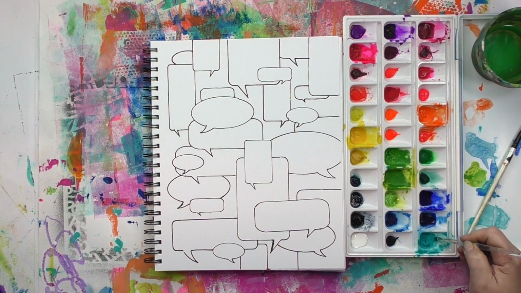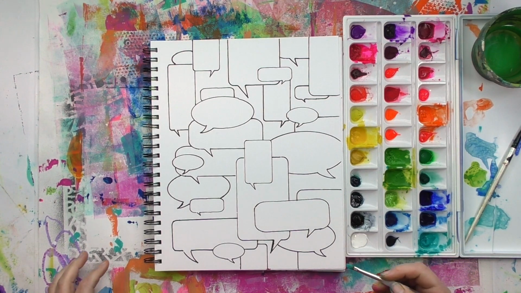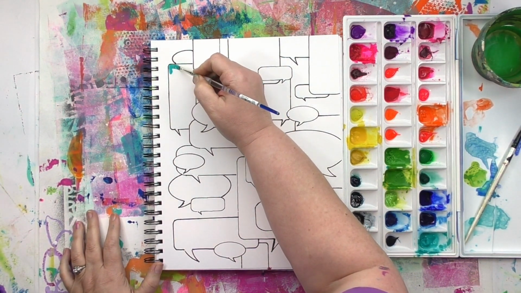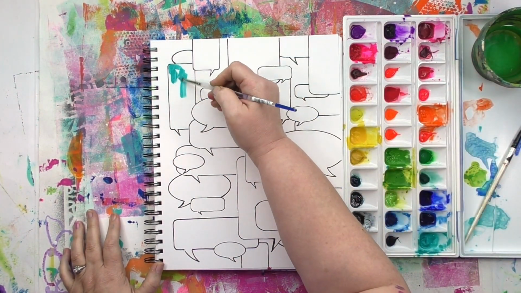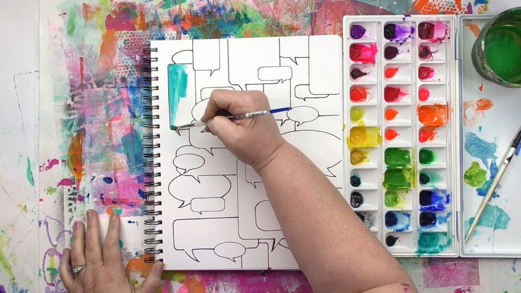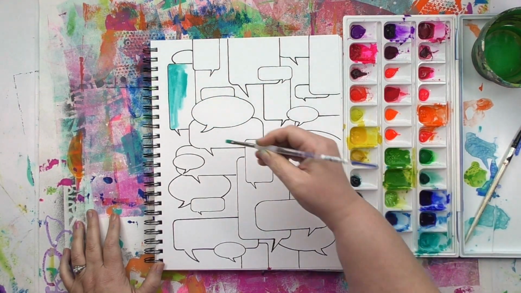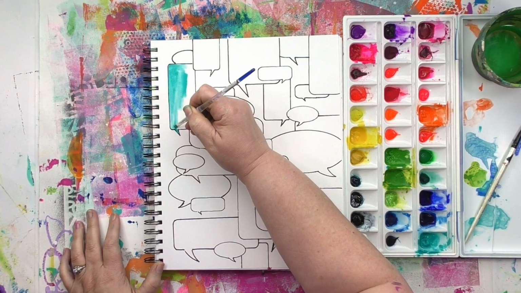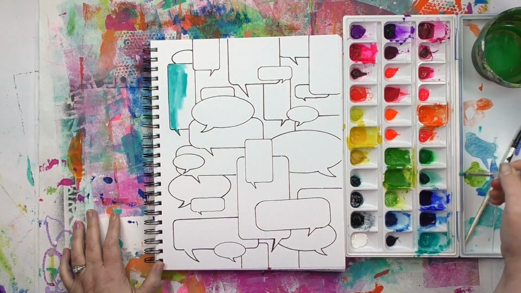I'm going with watercolors for this today, but guess what? I think you know what I'm going to say. You can use whatever art supplies you have on hand, whatever it is you like to use. Are you a colored pencil person? Then use those. Do you like markers? Color away. Paint, watercolors, whatever it is you like, you just color in each one of the speech bubbles.